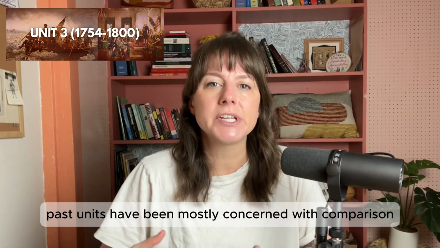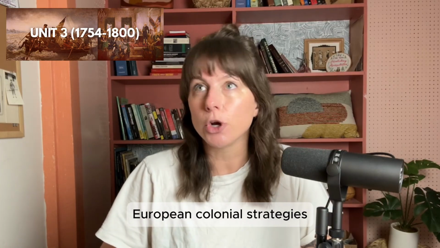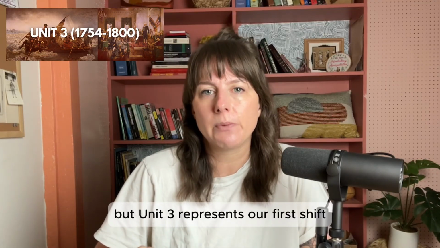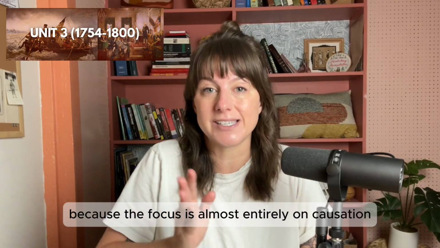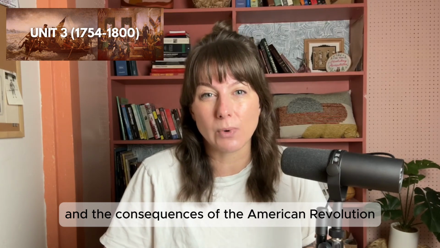Past units have been mostly concerned with comparison, comparing indigenous societies, European colonial strategies, and different types of English colonies. But Unit 3 represents our first shift because the focus is almost entirely on causation. What were the causes and the consequences of the American Revolution?